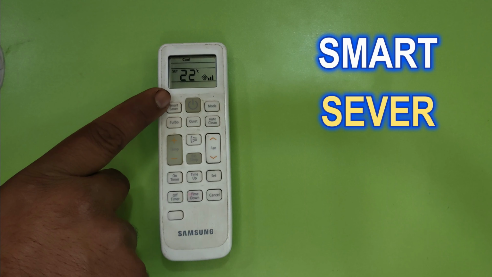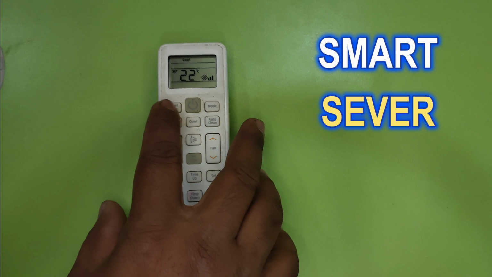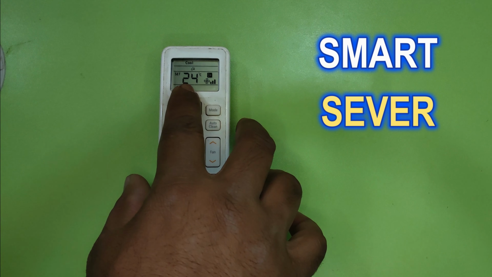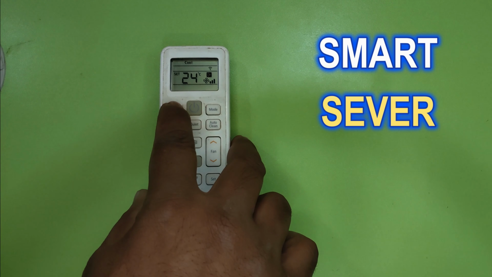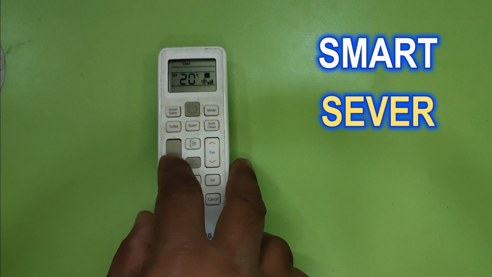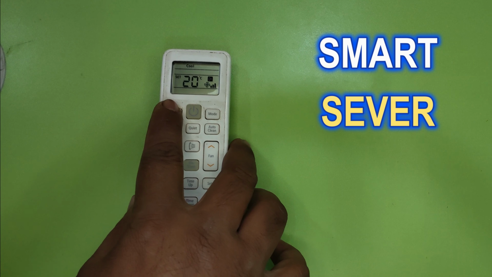Next button is Smart Saver. By pressing the Smart Saver button, your AC will be set to 24 degrees. It will work from 24 degrees to 30 degrees, which will save energy in the AC.